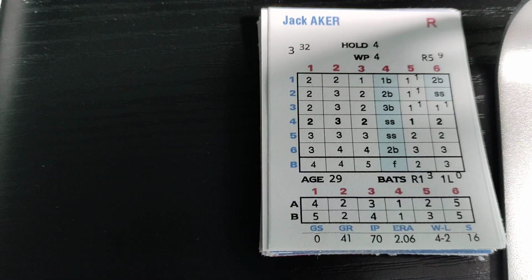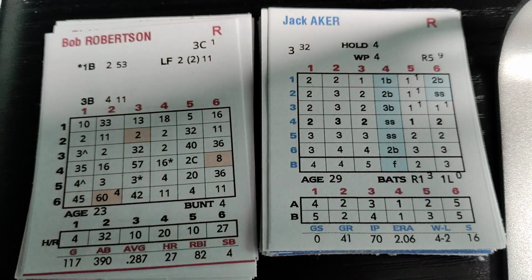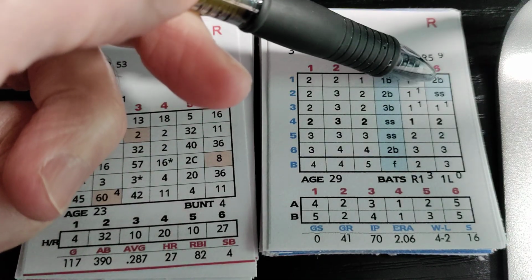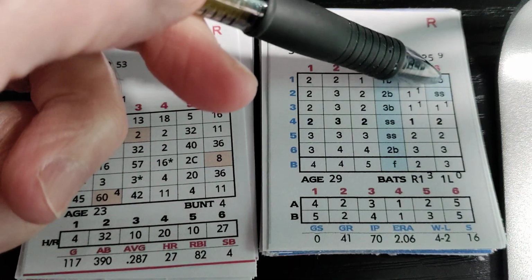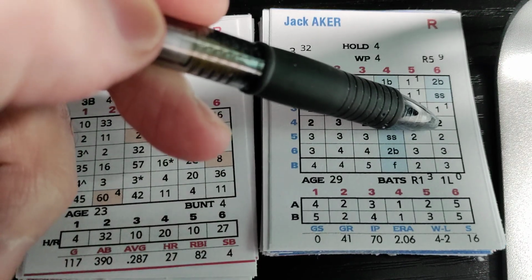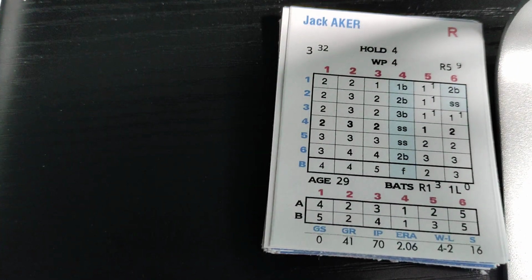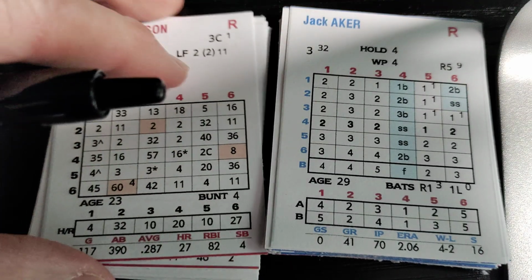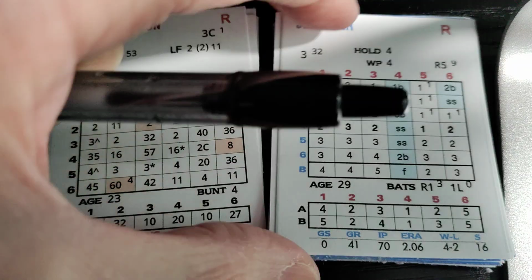Big hit for Willie Stargell. Jack Aker is an extreme ground ball pitcher, which is why his 6-1 and 6-2 are actually ground balls. You would revert to column 4 on the hitter card. But a 6-4 was rolled, and that's a 2. And on Pop Stargell, the 6-2 is a 10. So 12 in column 6 ties it for the Pirates.